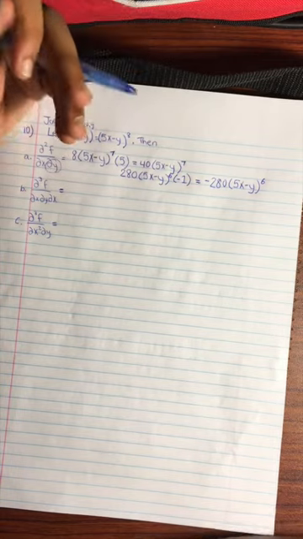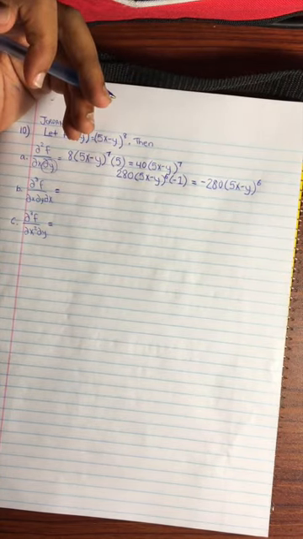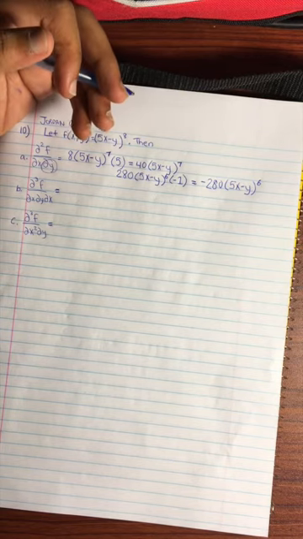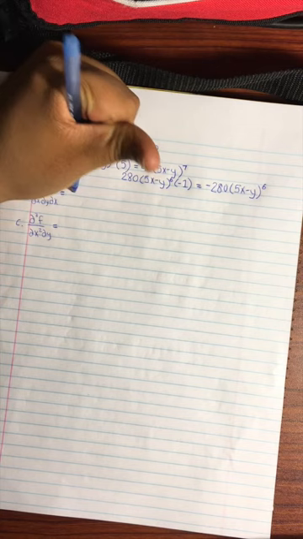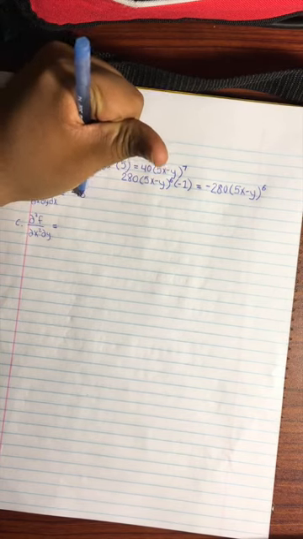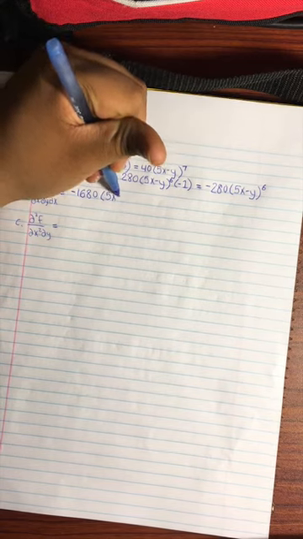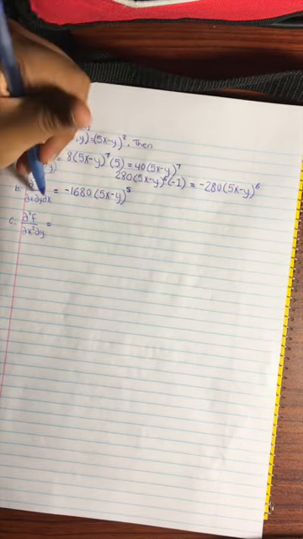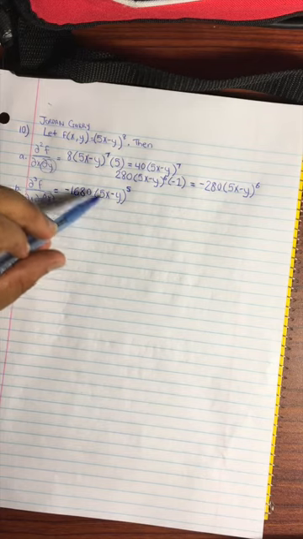So we have negative 280 times 6. What is that? I believe that is 1,680. So we're going to do negative 1680 (5x minus y) to the fifth times the derivative again of what's in the parentheses in terms of x.